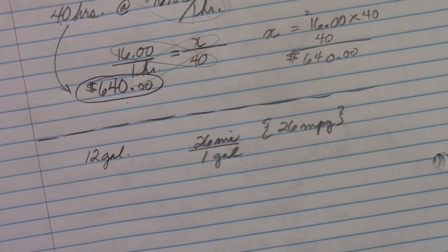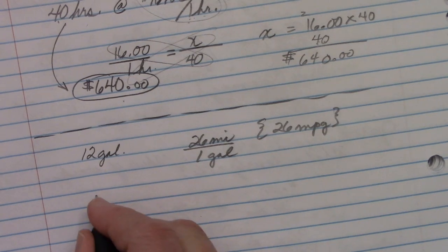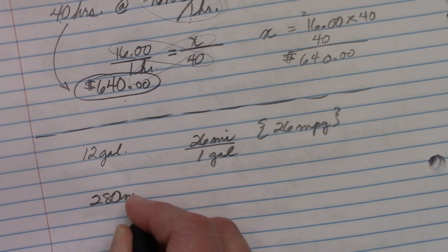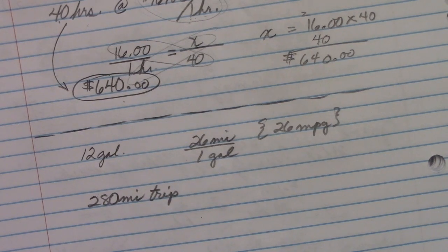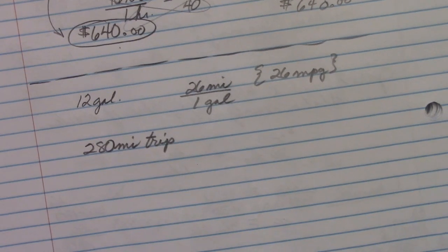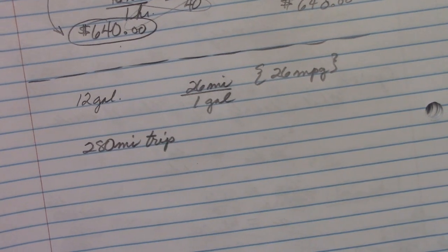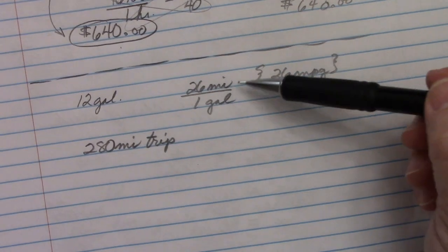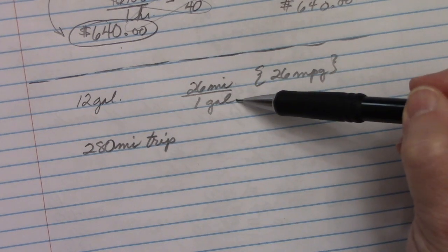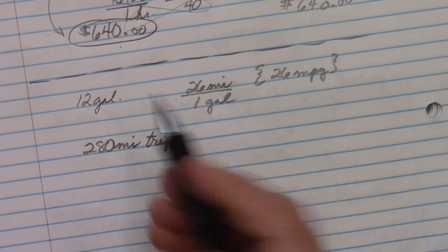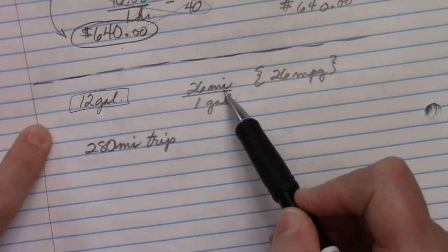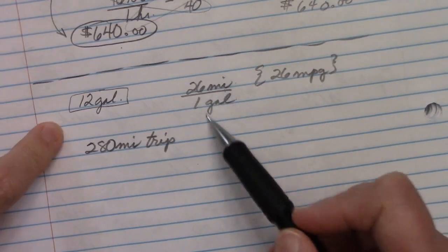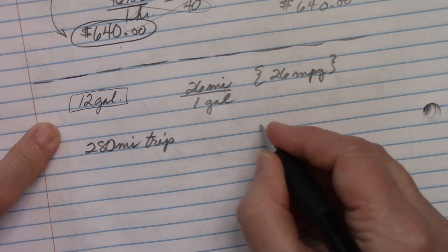Okay, I guess the question is, if she's going to make a 280-mile trip, will she reach her destination without having to refuel her car? What do you think? What should we do? If her car averages 26 miles in 1 gallon and it holds 12 gallons, how far will her car go on that 12 gallons? Let's try this.